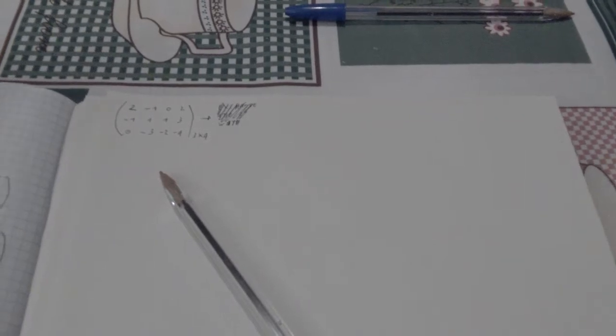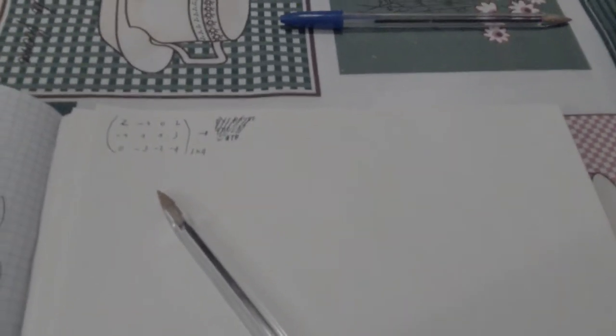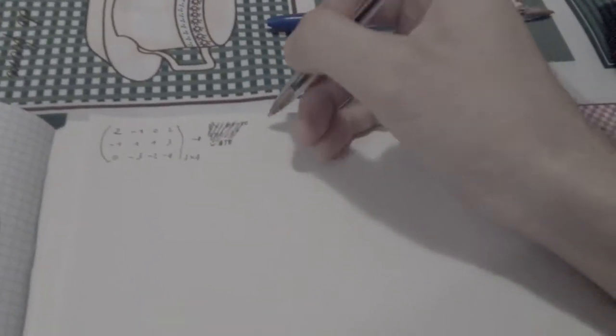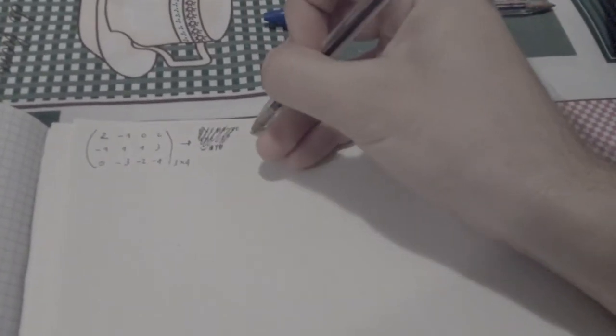And this is especially useful if you think about this problem as a linear system of equations, like this.